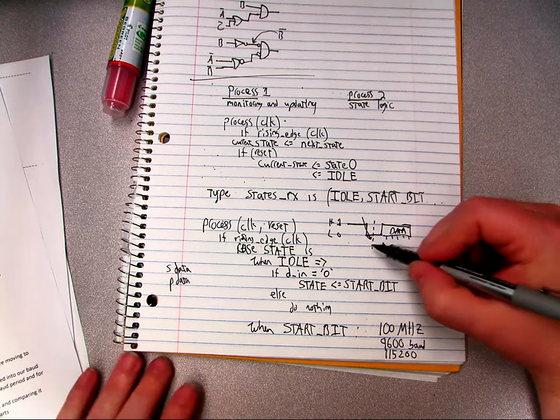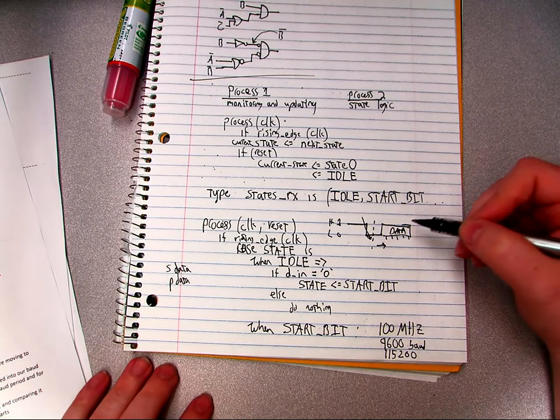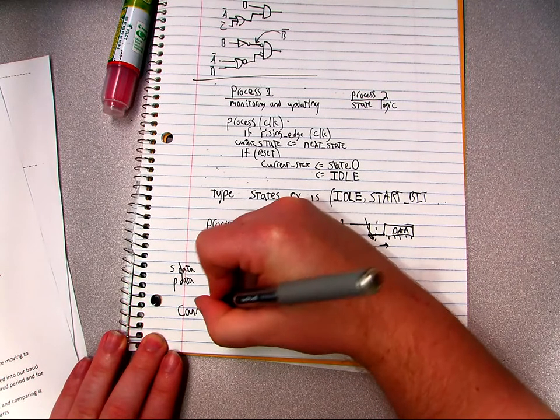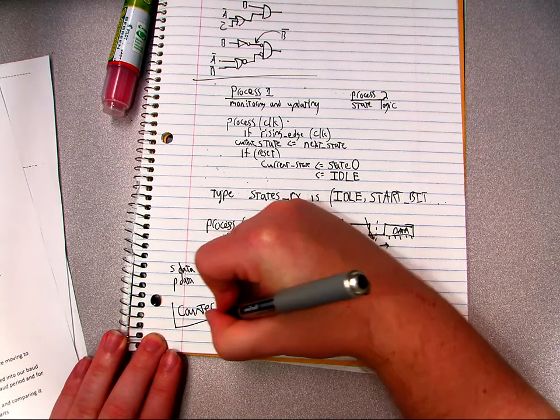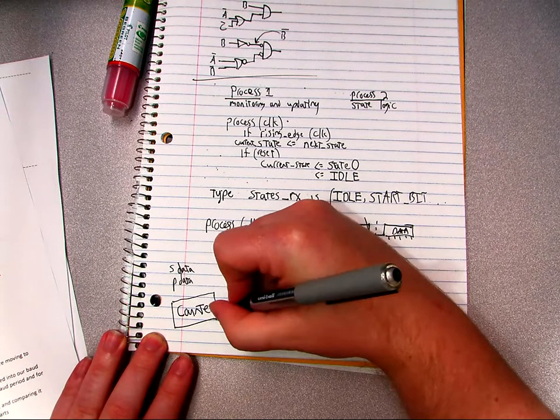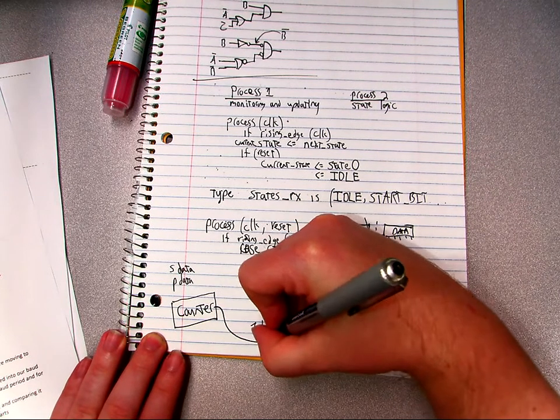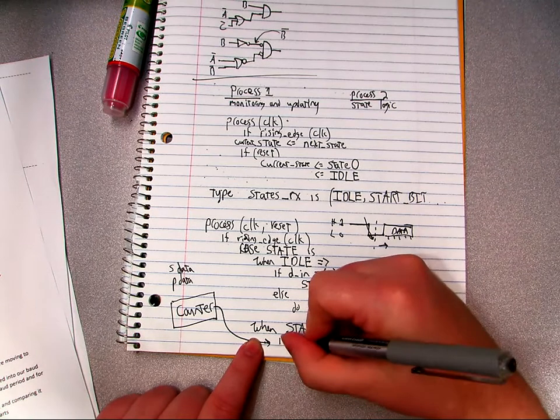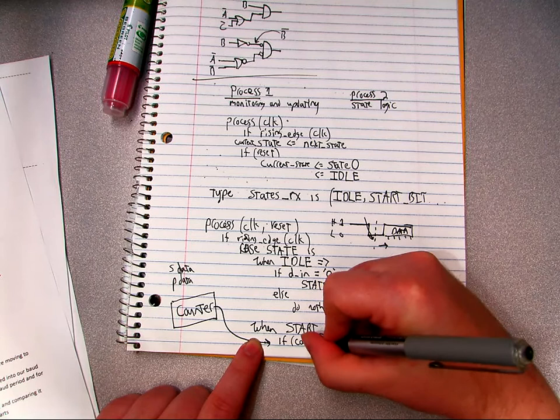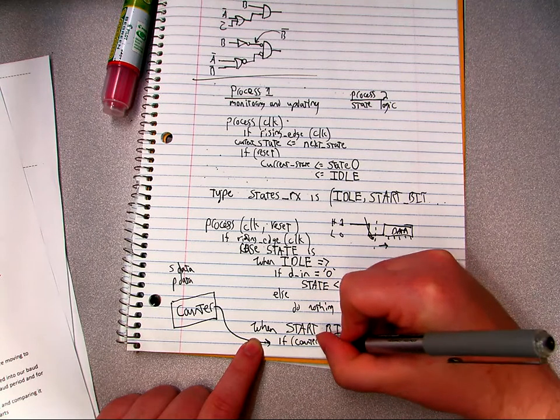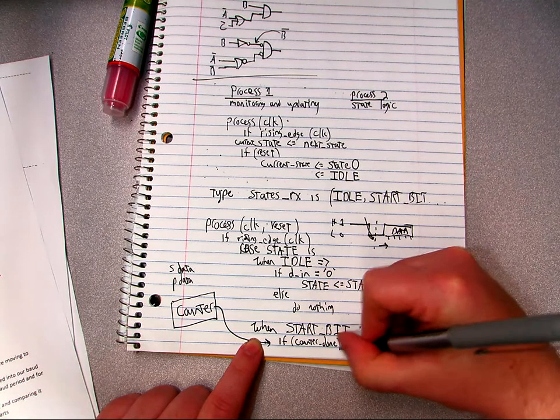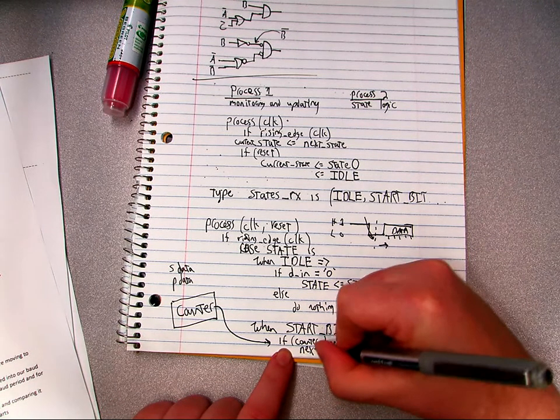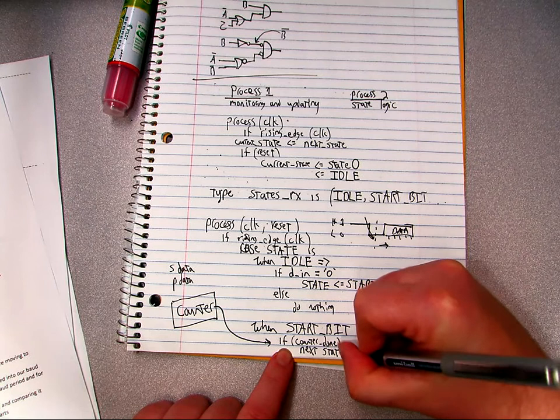Now, the way that you could do that is you could make some sort of counter VHDL block that is monitored by this case, and then you'd have something like if counter done, then go on to next state. Right? And so this logic is just watching some external counter.